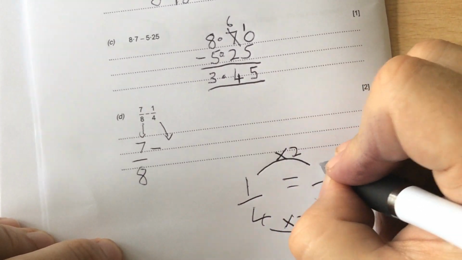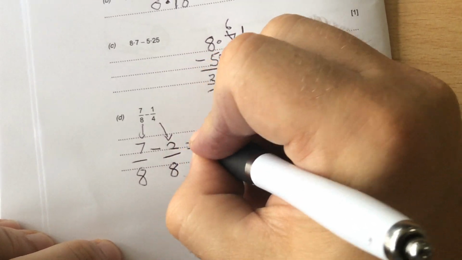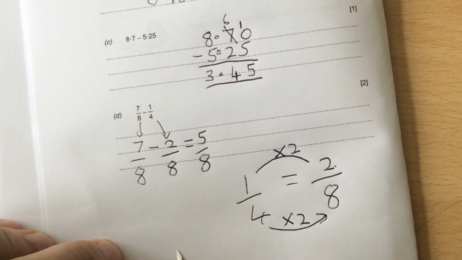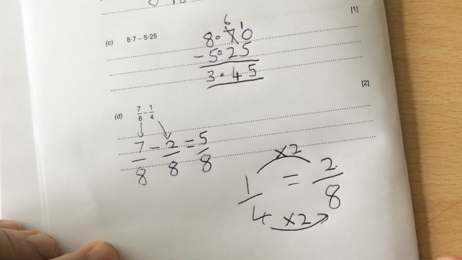And then you're doing 1 times 2 is 2. And then 7 over 8 take away 2 over 8 is 5 over 8. Because when you subtract fractions, you only subtract the top numbers. The bottom stays the same.